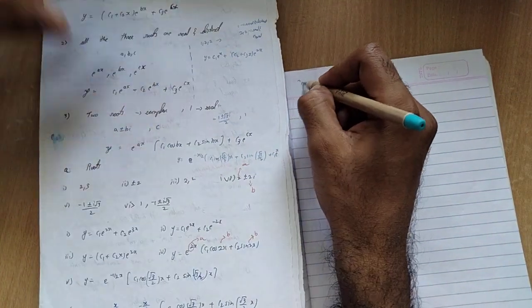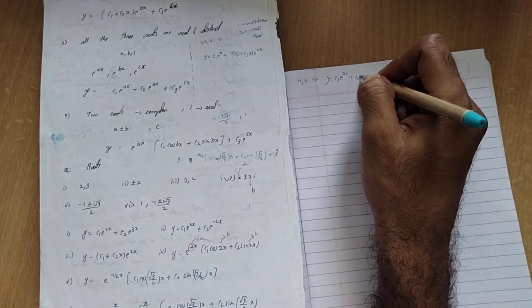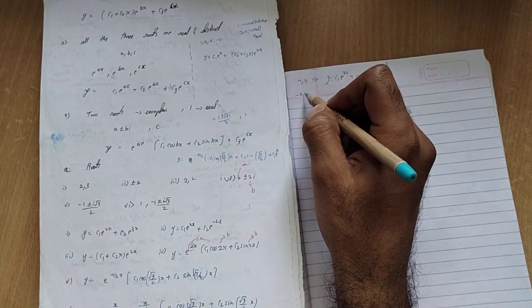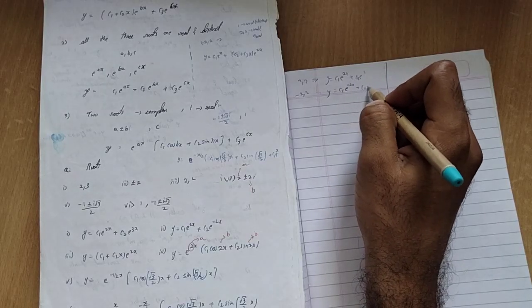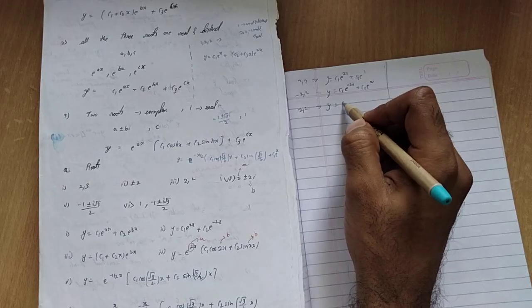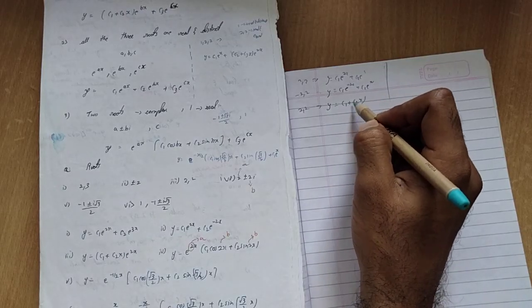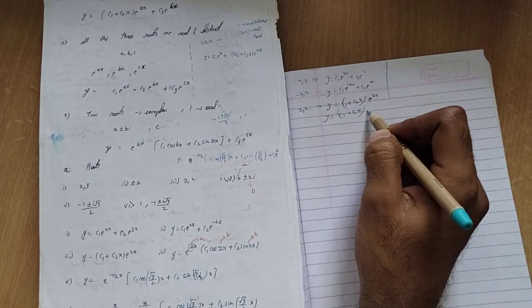If it is given 2 comma 3, it is y equal to c1 e^(2x) plus c2 e^(3x). If it is given minus 2 comma 2, y equal to c1 e^(-2x) plus c2 e^(2x). If 2 comma 2 is given, y equal to (c1 plus c2 x) e^(2x).